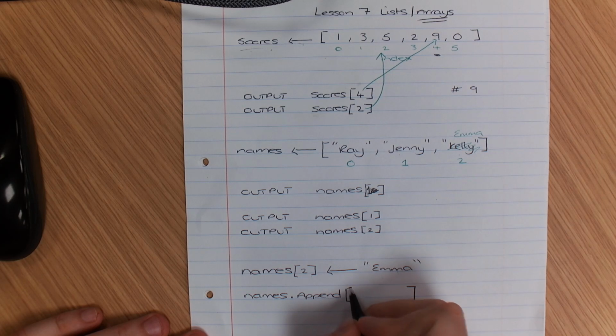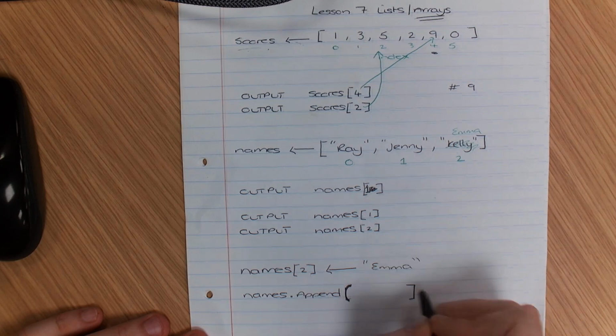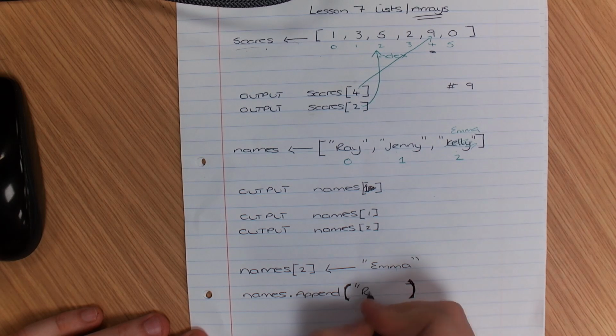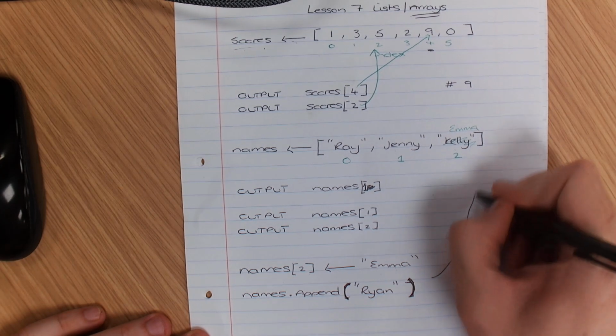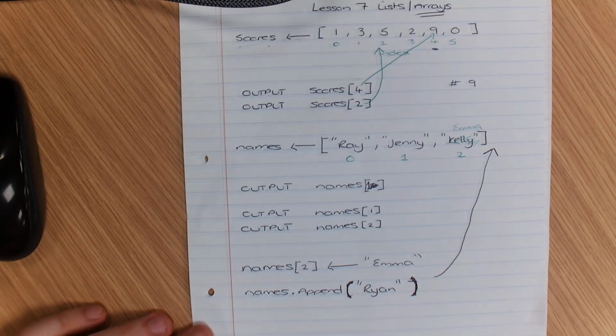I would say names dot append, I'm doing curly brackets here by the way, Ryan. So if you wanted to add a new item there, that's what you could do.